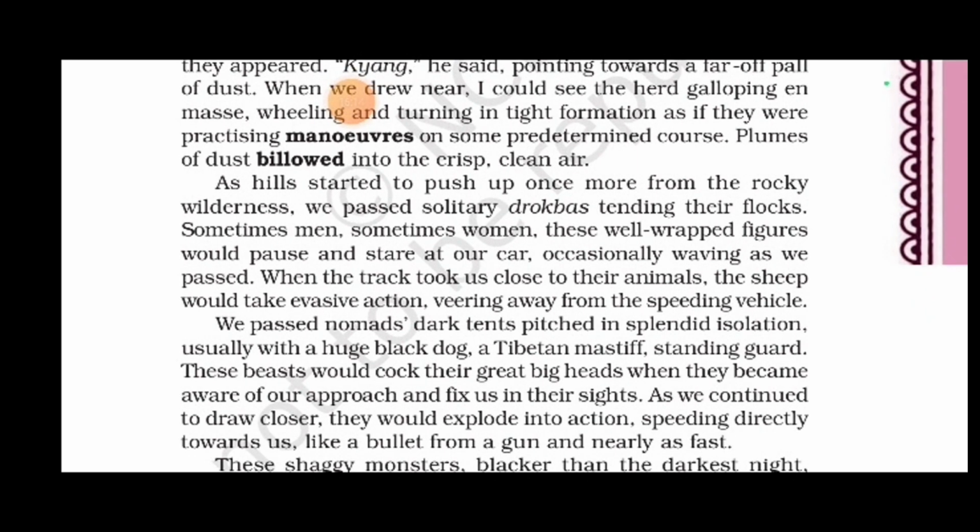Okay, see what happened now. First there were hills, then plains came, then grassy plains, then stones, and now hills again. As hills started to push up once more from the rocky wilderness. Now, what is wilderness, children? It is wasteland.